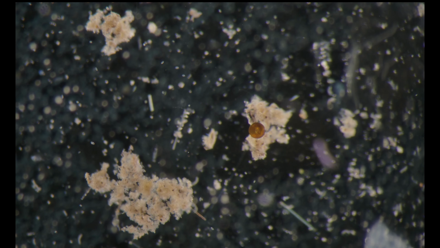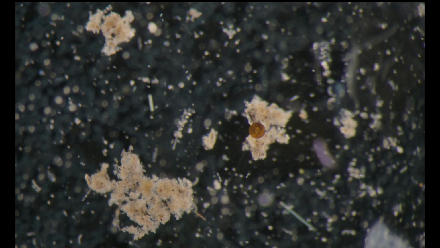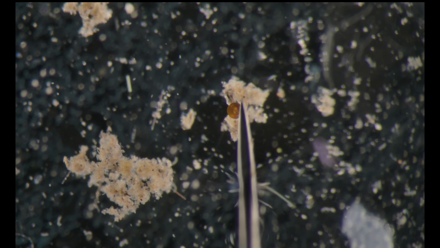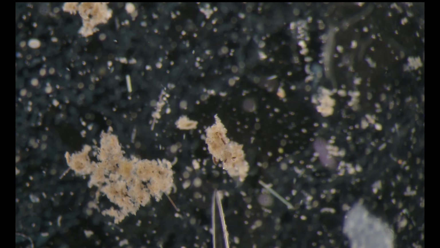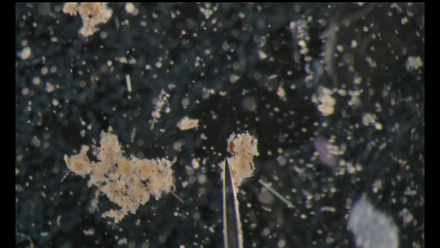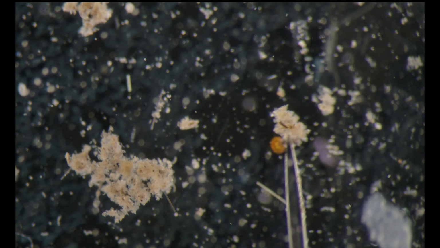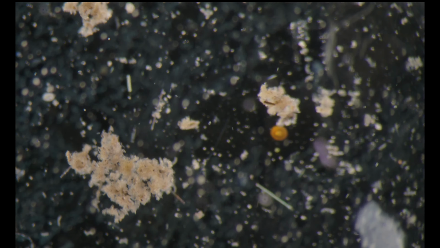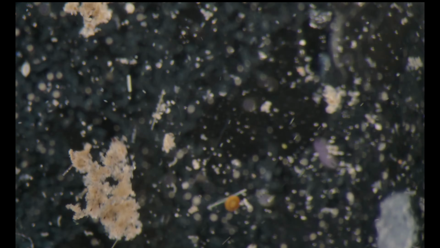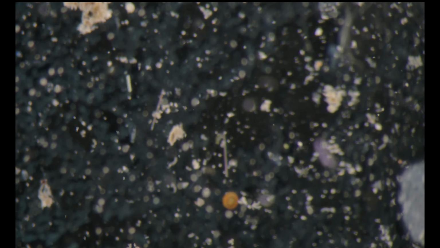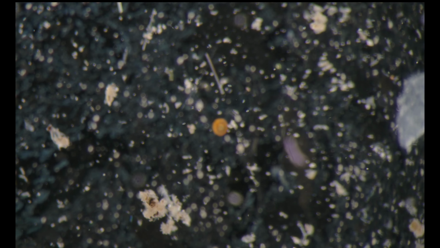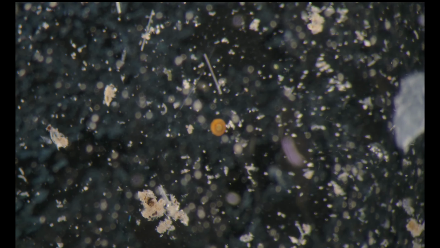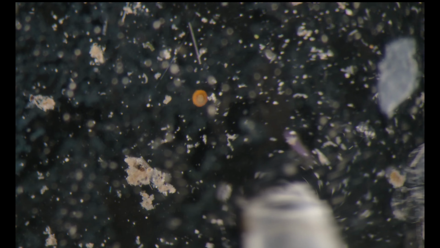Let's take this Arcella, and you can see that with the micro needle I can very gently separate it from the debris. Clean around. And transfer it.